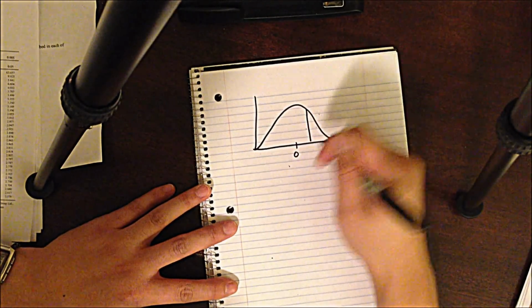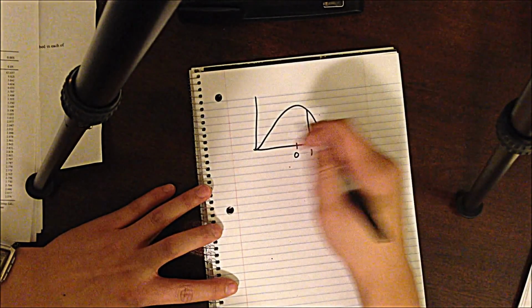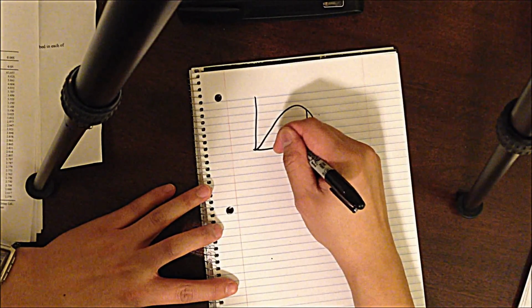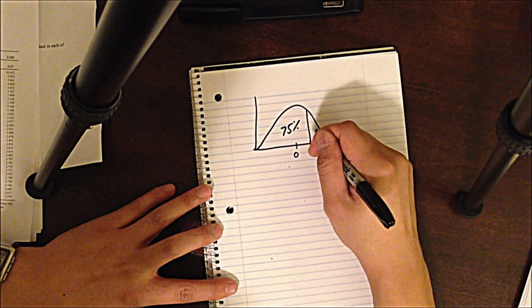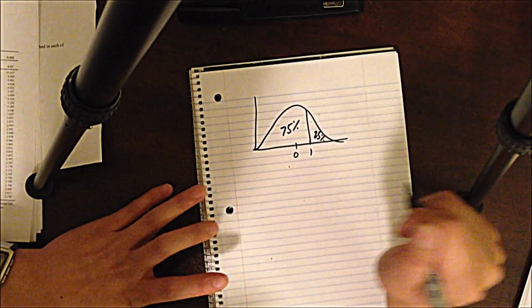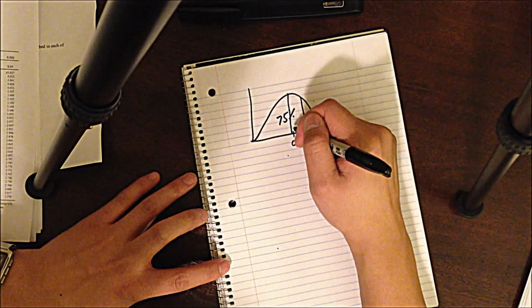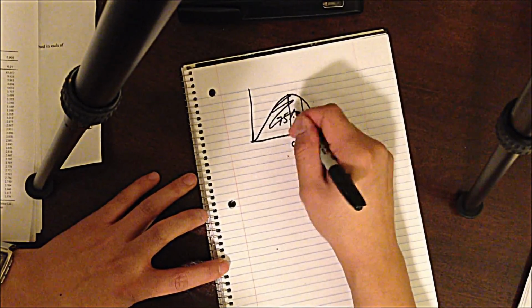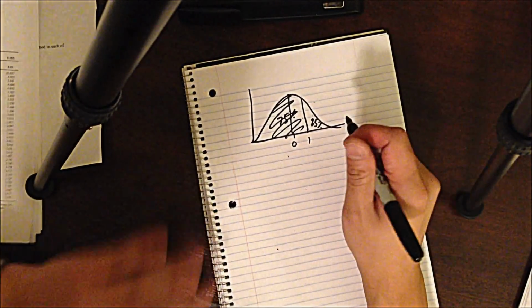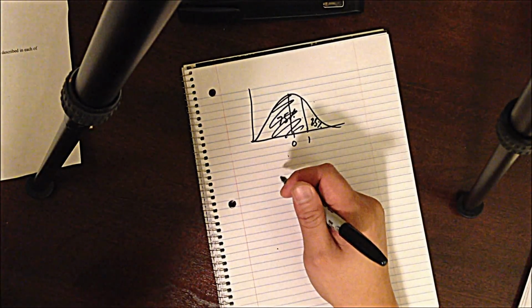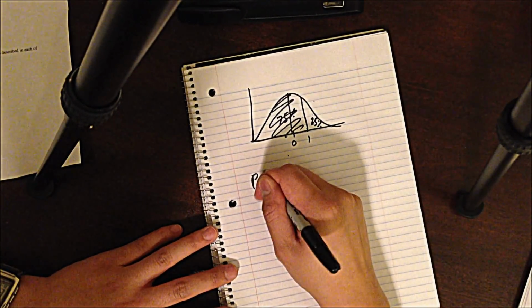What if I drew it around 1? Would you say this is about 75% and maybe 25%? Something like that, right? We can eyeball it, and if this is 50%, then this area has to be greater than 50%. Alright, so let's go back to our proportion or probability.